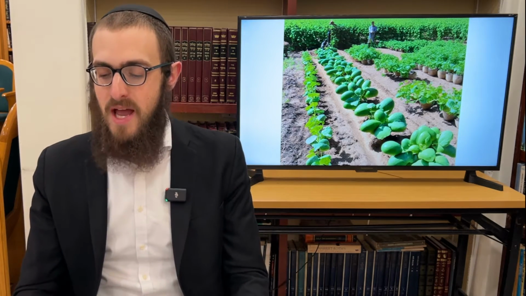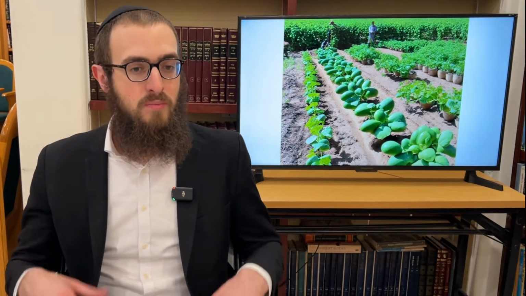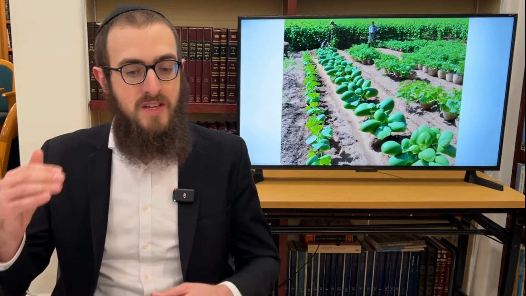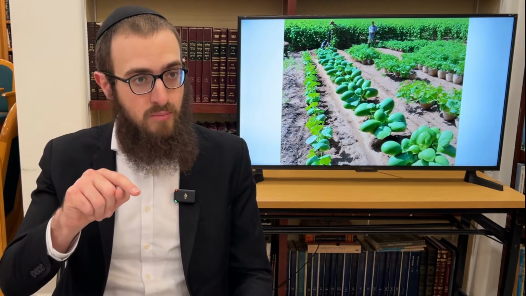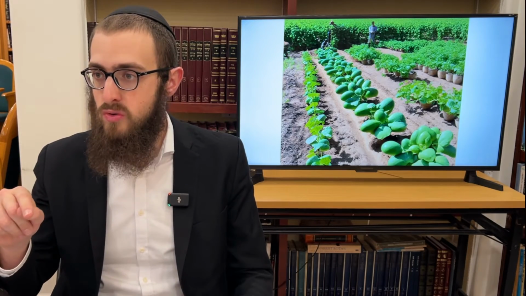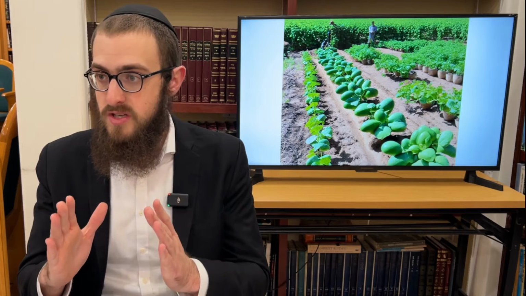Hilchos Kilayim Perek Revi, the laws of forbidden mixtures, chapter 4. Yesterday, we learned that in order to plant two different species next to each other, there are different levels of distance that are required. For example, between two fields of grain, you have to have what's called a base roiva, an area to plant a quarter of a kav. That's 10.2 amot by 10.2 amot. If it's two vegetables, the distance is much smaller, just 6 tfachim, just 6 handbreadths.